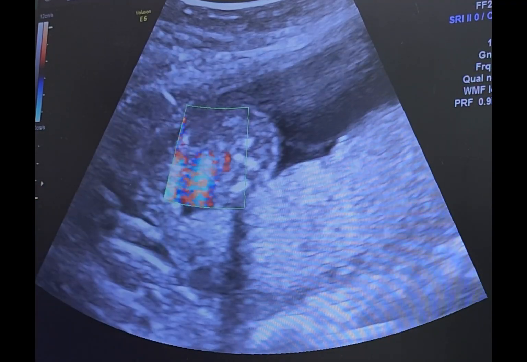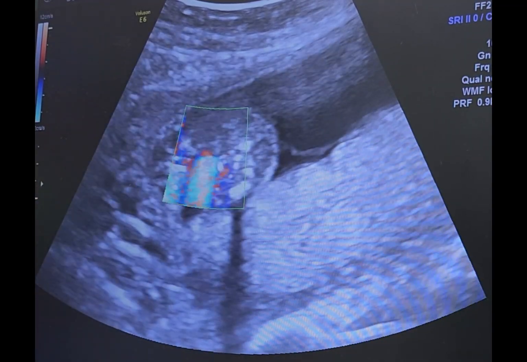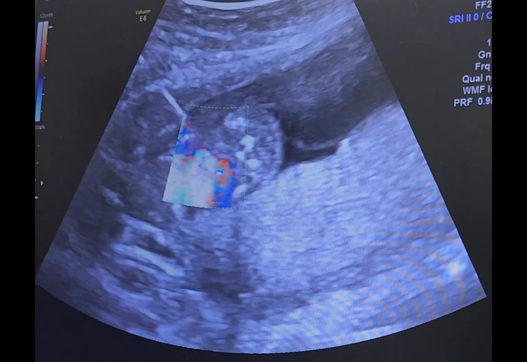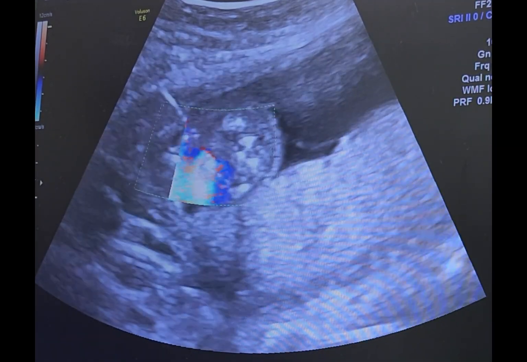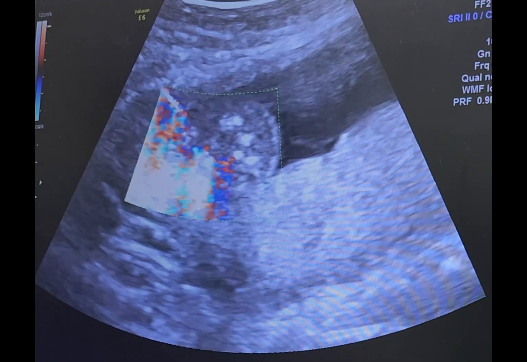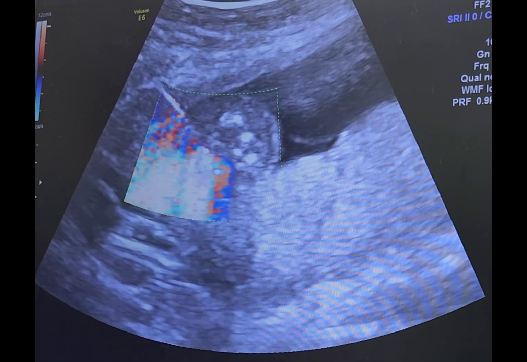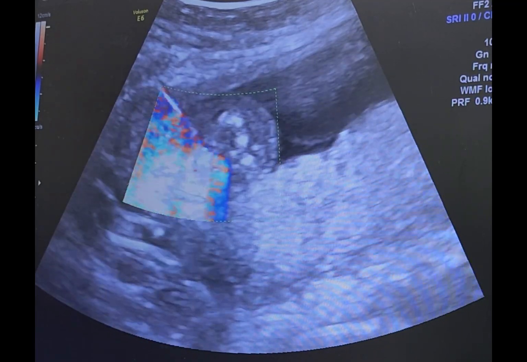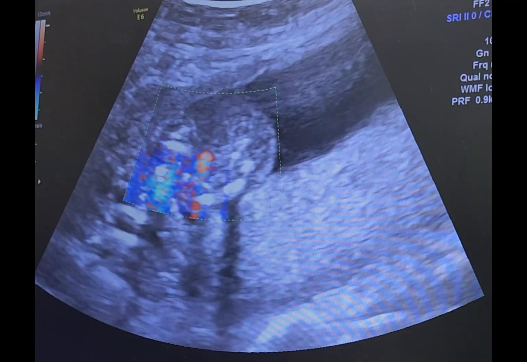The ablation is started. You can see how there is intense Doppler signal at the tip of the needle. We use initially 50 watts for 1 minute, then 70 watts for 2 minutes in the first cycle.